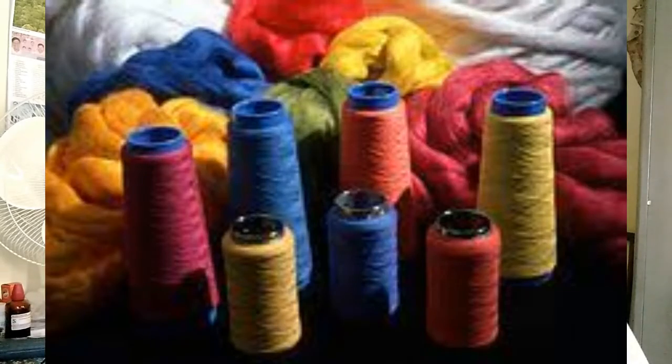Dyes are synthesized in a reactor, filtered, dried and blended with other additives to produce the final product. In general, organic compounds such as naphthalene are reacted with an acid or an alkali along with an intermediate such as a nitrating or a sulfonating compound and a solvent to form a dye mixture.